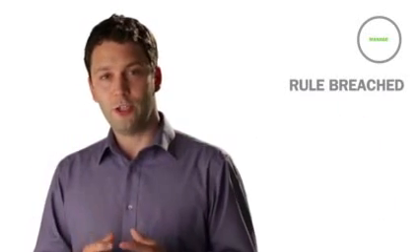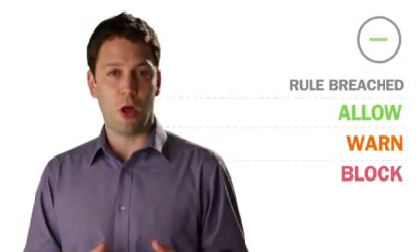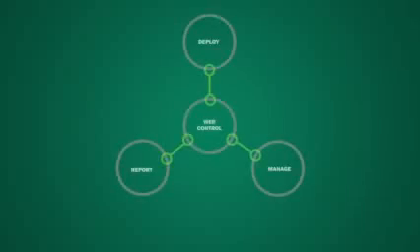If a rule is breached, there are 3 actions that can be taken: allow, warn, or block. Warning and block messages can be customized, for example with a corporate statement and a link to the corporate policy. Intelligent policies can also be implemented, so when a user leaves the office, their laptop can be subject to a completely different set of web control rules.